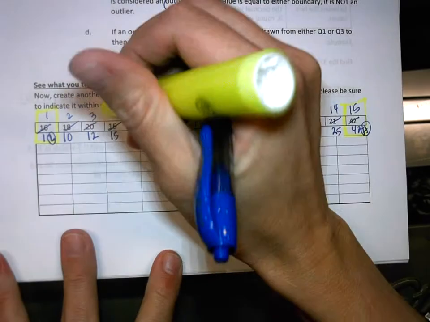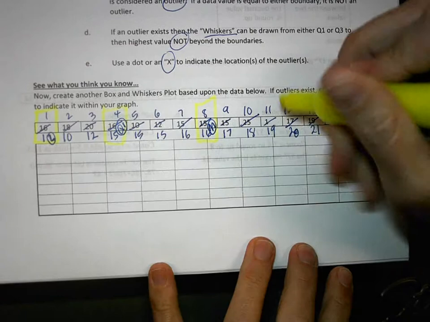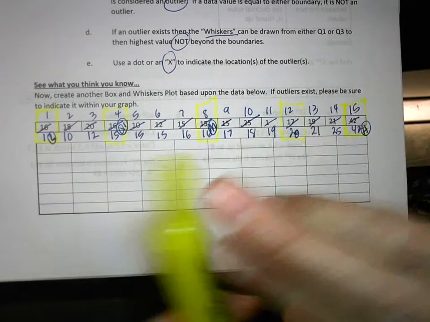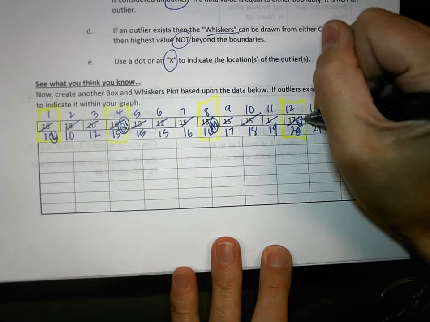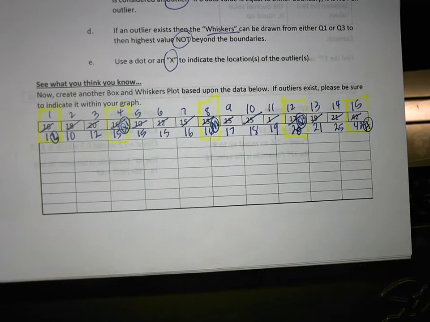Very good. So the value here at 4, which is 15, is my Q1. And then at 12 here, this is my Q3. Is everybody okay with all that? Any questions about those 5 pieces of data?